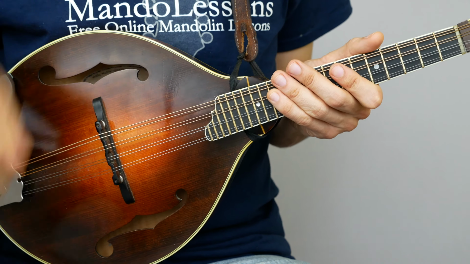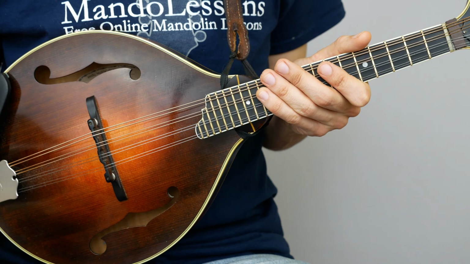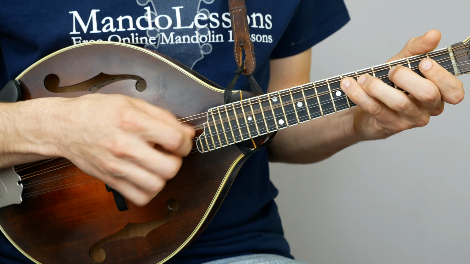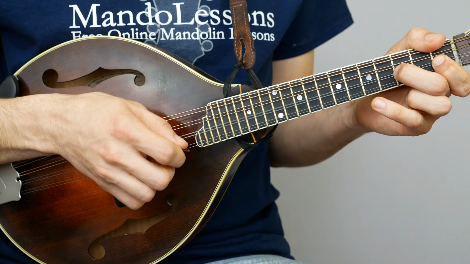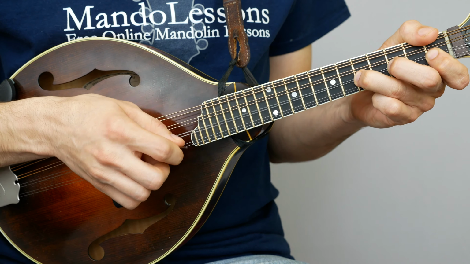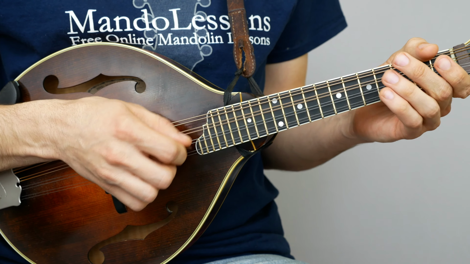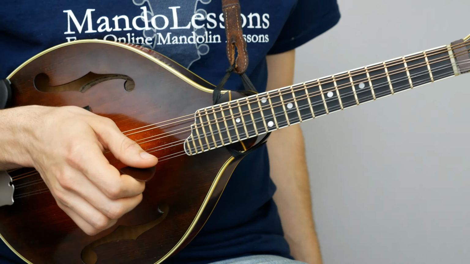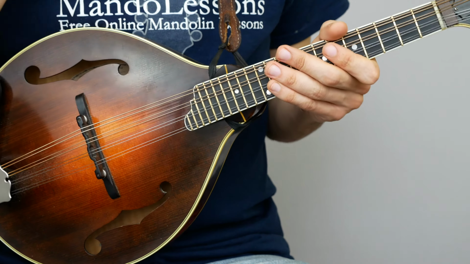And the final scale would be D Locrian, which is a lot of flats. So you have flat 2, flat 3, flat 5, flat 6, and flat 7. So that sounds like this. 1, flat 2, flat 3, natural 4, flat 5, flat 6, flat 7, 1, and back down: 1, flat 7, flat 6, flat 5, 4, flat 3, flat 2, 1. And then you're back to D major again.